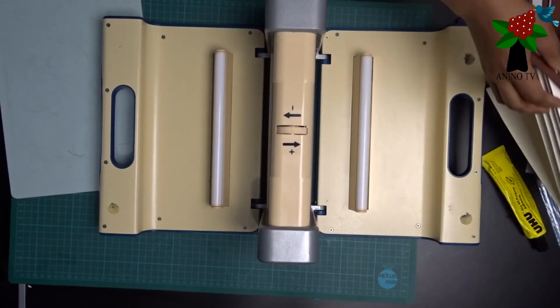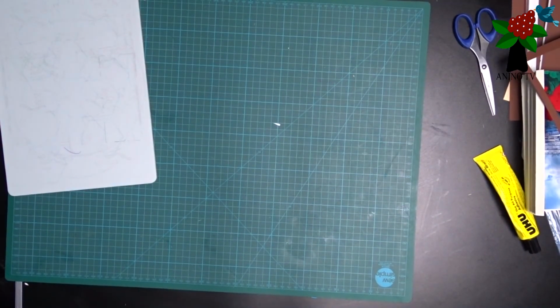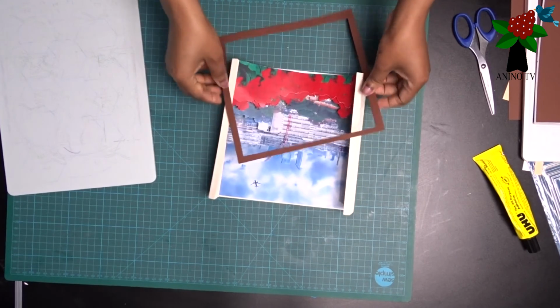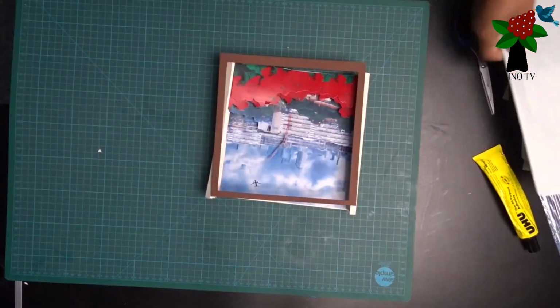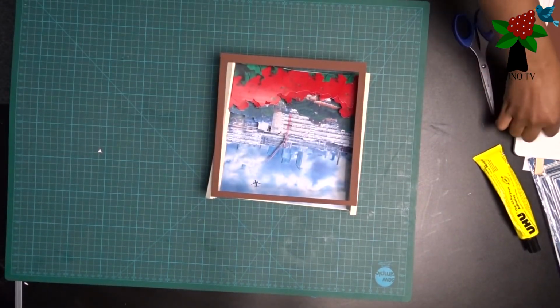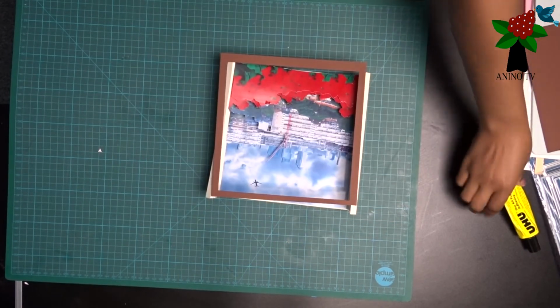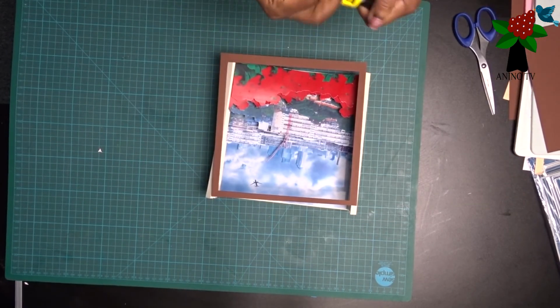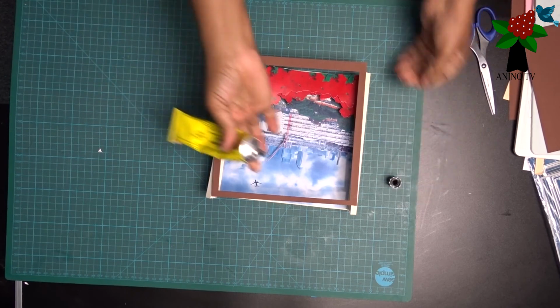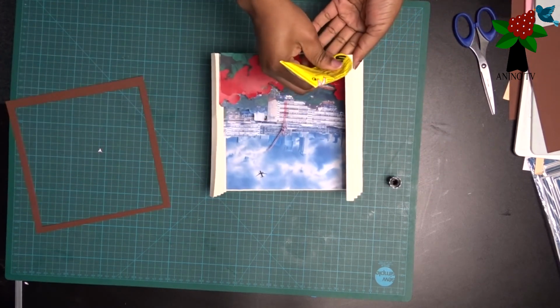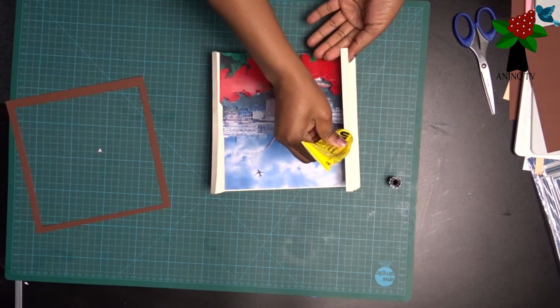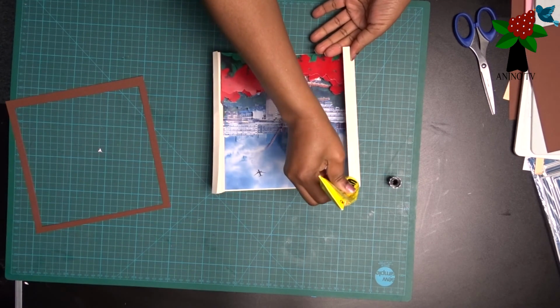We'll bring our card back, take this, we don't need it anymore, and we'll keep this for another card. So with our liquid glue, just going to put some dots on this last tab here.